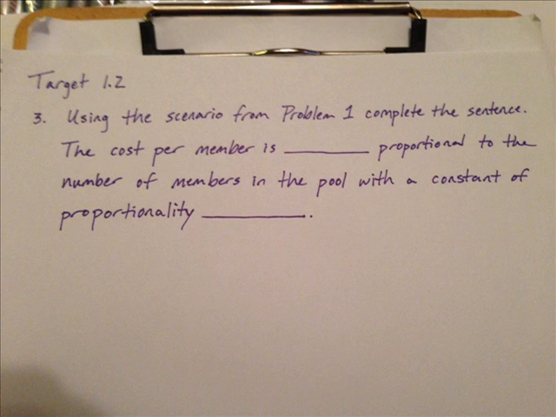The cost per member is blank proportional to the number of members in the pool with a constant of proportionality blank. So we've got to fill in those blanks, and so we need to figure out what type of proportionality we're dealing with and what the constant of proportionality is. So when you look at the problem from question 1, it deals with a group of people who are joining together to make a purchase.